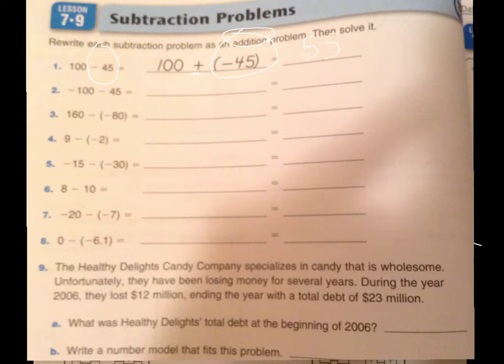Okay, let's look at the next one. Negative 100 minus negative 45. Negative 100, plus, because we have to change it into addition, you can't have a symbol after another symbol. Oh my goodness, that's the ugliest plus sign I've ever drawn. Let me try that again.